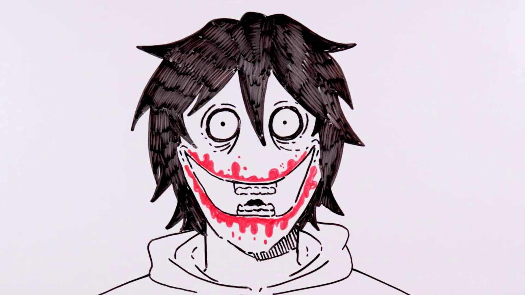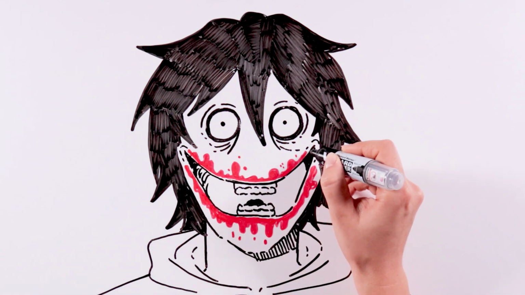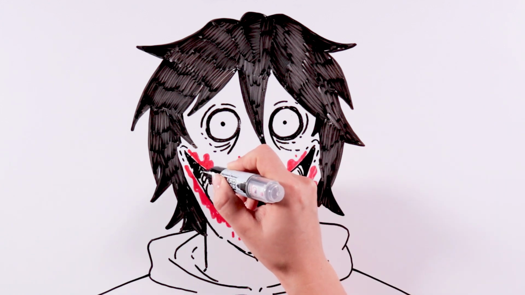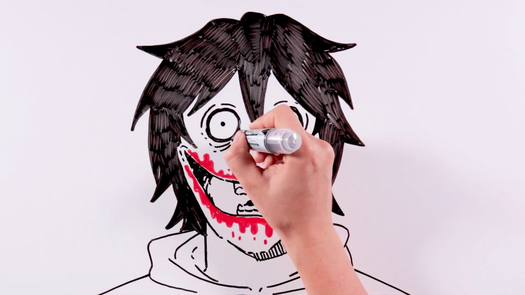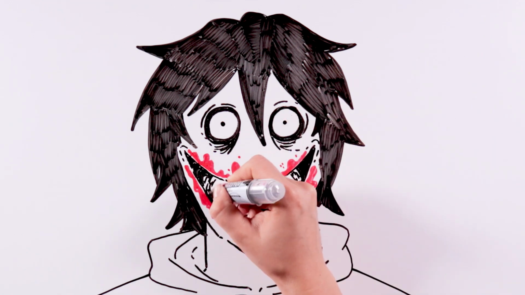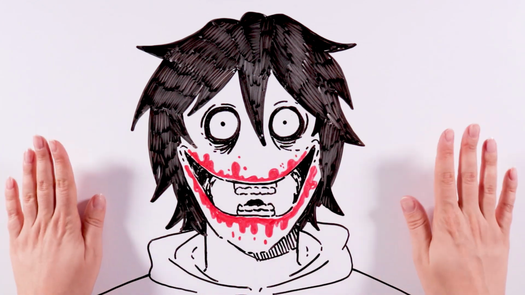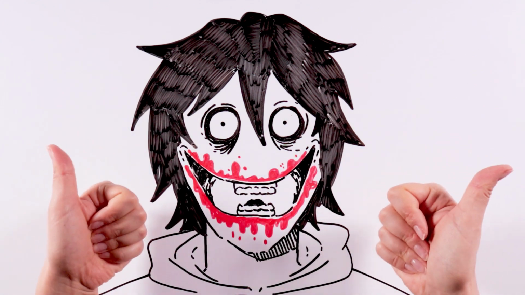If you think it's not terrifying enough yet, add more shadows. For example, inside the mouth or by emphasizing his eyes even more. And now we have our Jeff the Killer. What do you think? It turned out pretty good, right?